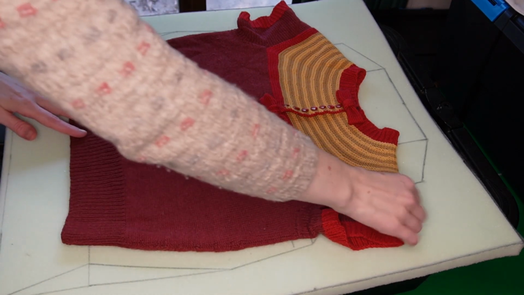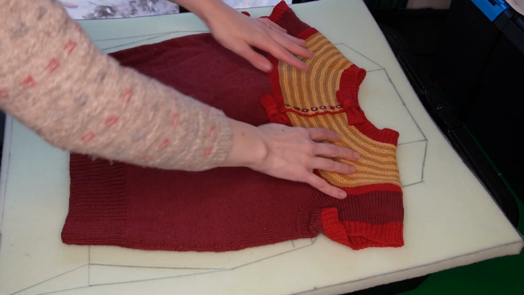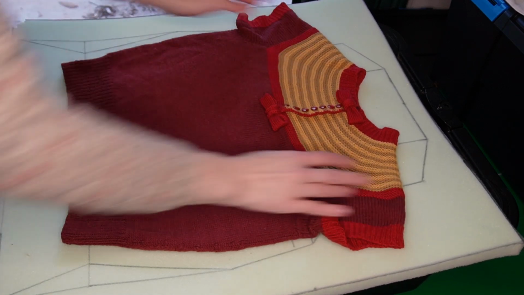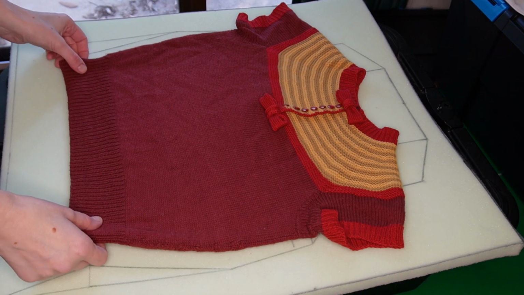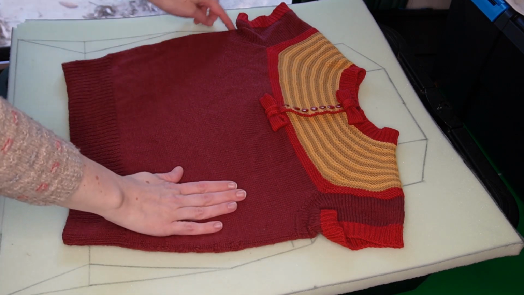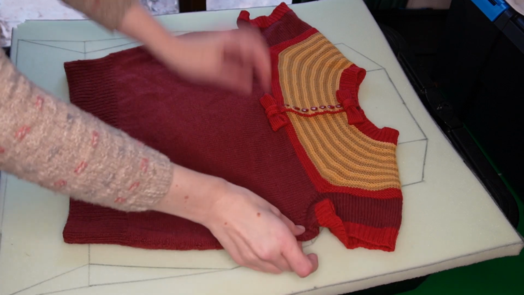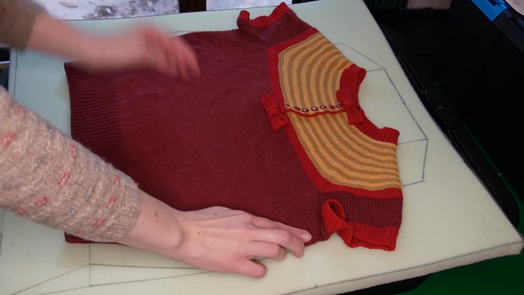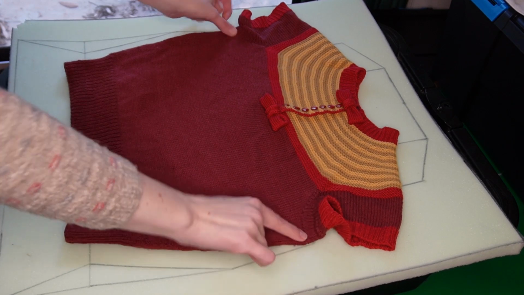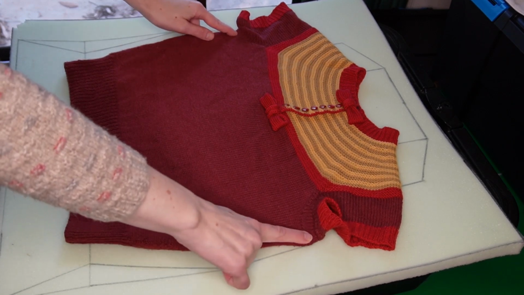But the problem that I have here is that it is just too tight around the shoulders. So you can see that I have negative ease against my template. It's not too bad though, and where the arm size starts, I'm pretty much spot on. So I don't have any issue with the fit there.